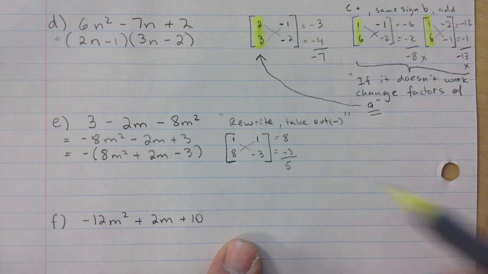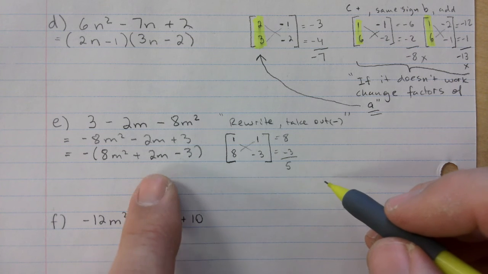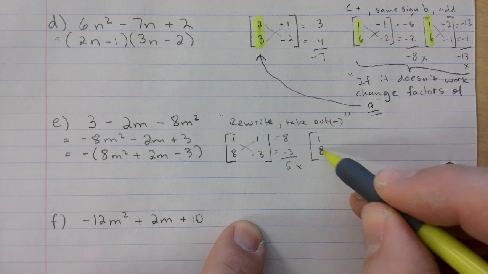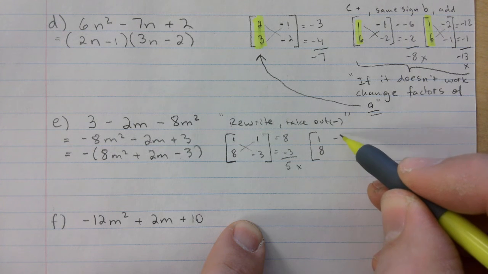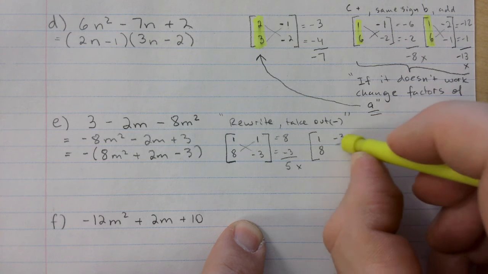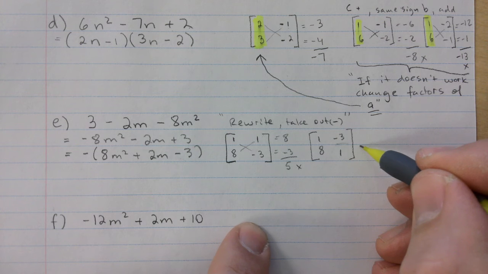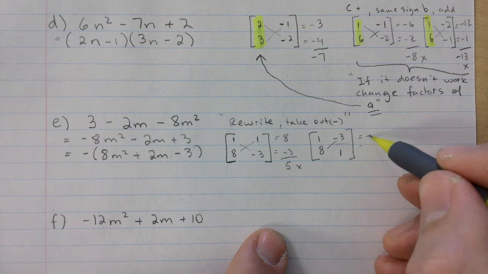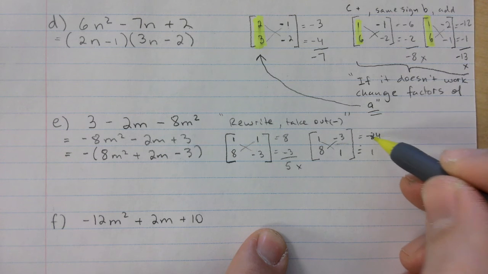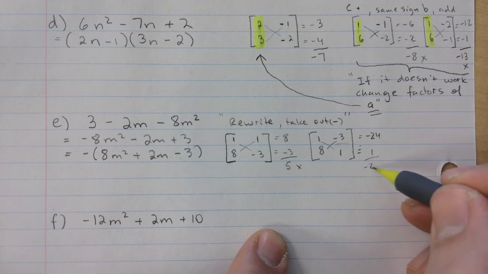That adds up to 5, or when you subtract it, it's 5. It doesn't work. You need a 2, right? Let's keep trying. 1 and 8. I'm going to go -3 on top and 1 at the bottom. Try that out, and you get -24 and +1. You don't even need to add it up, right? It would give you -23.